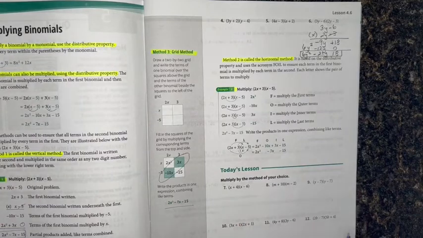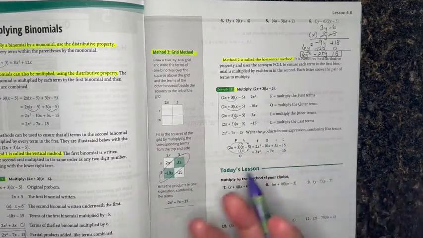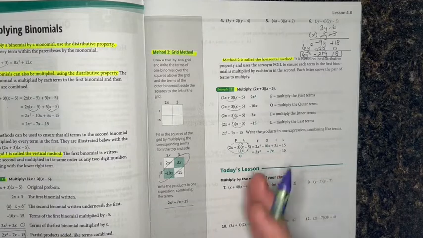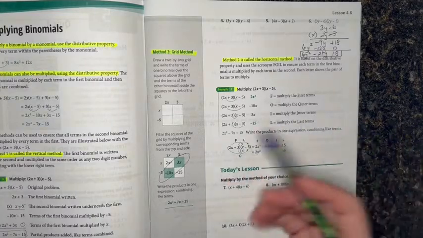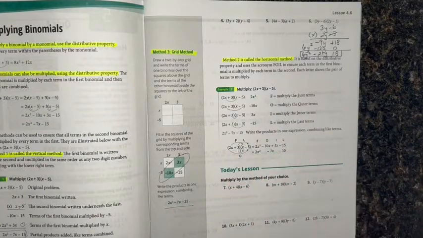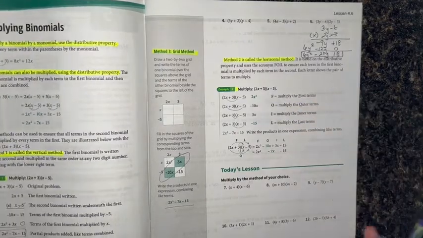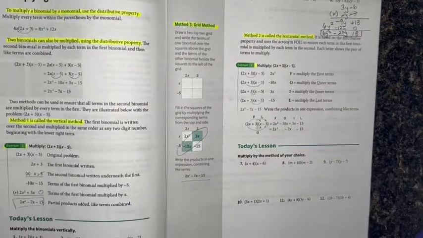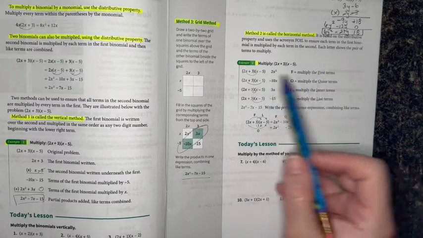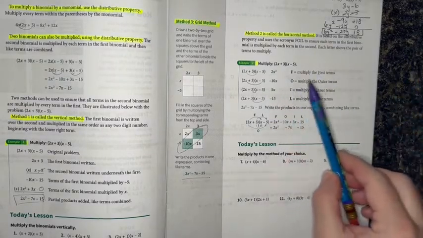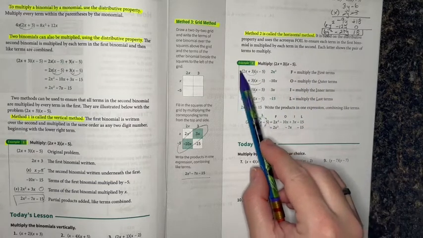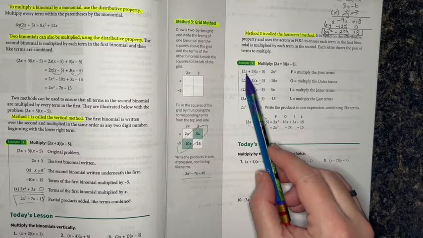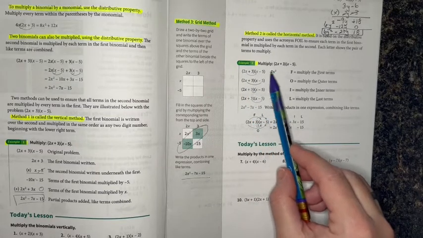Now, you could use the grid method, but they know that the grid method is really kind of out of date, and so it's not very used. So let's go into method 2, which they call the horizontal method, but really we call it the FOIL method. And you'll see right here why. So when we're doing the FOIL method of multiplying two binomials together, we want to do first, we multiply the first terms. So we would multiply the first terms in each binomial, 2x times x, and you get 2x squared.